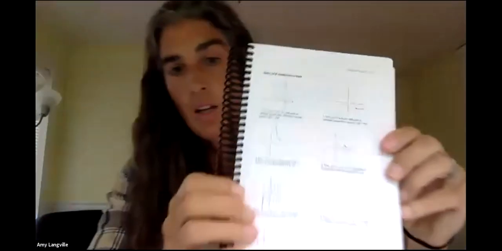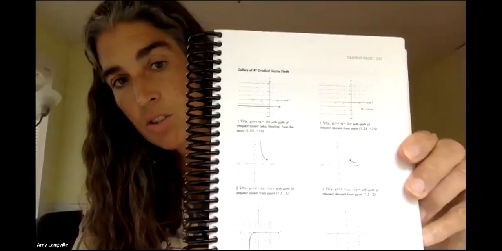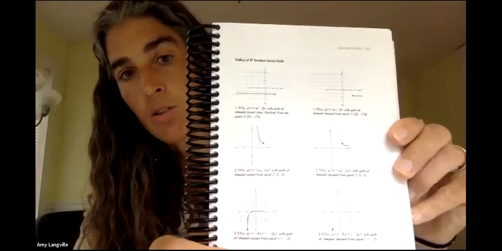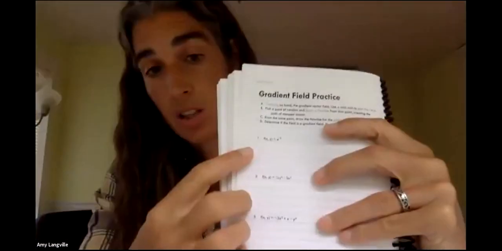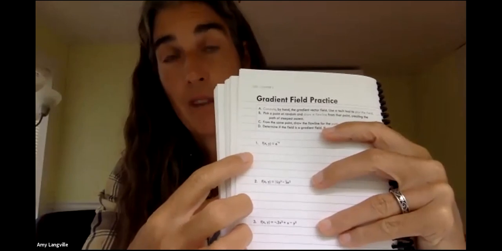But there were a few questions on the answers on the other side. These were your steepest ascent. So there were questions about, well, how do I get the steepest descent? A couple ways you could do it. On this side, you've explicitly calculated your gradient vector field.